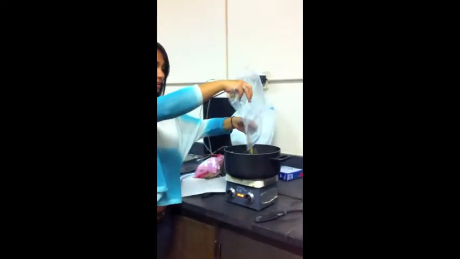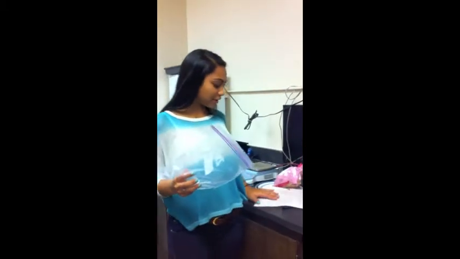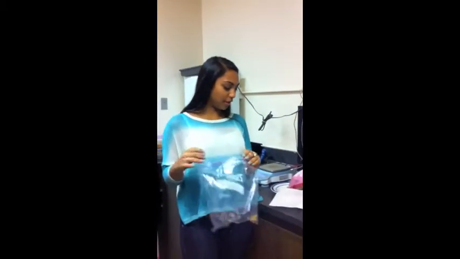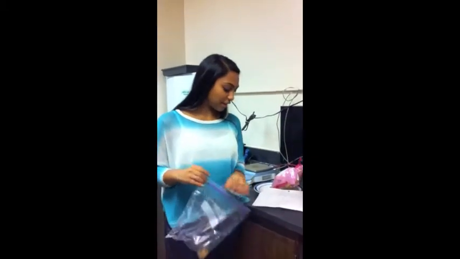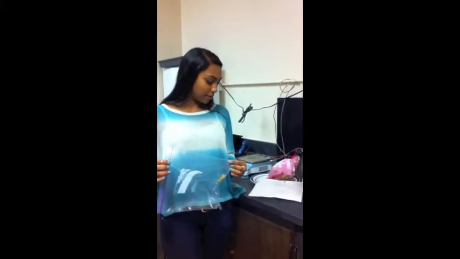I'm adding the pasta. The pasta is cooked by the heat transfer of the stove to the water, which causes it to boil, and this is explained using the concept of convection. Convection is the transfer of heat between gases and liquids.